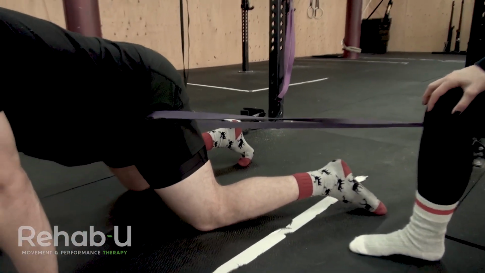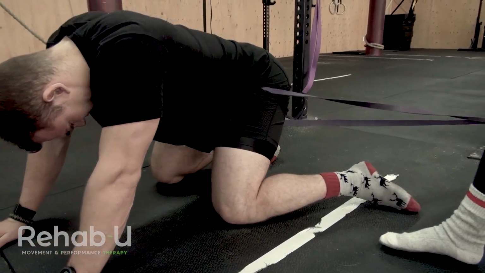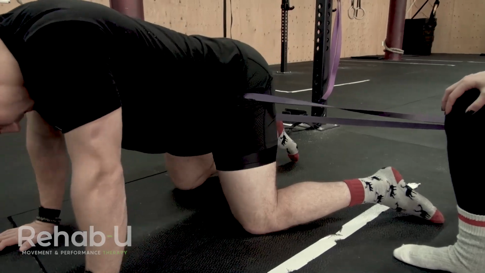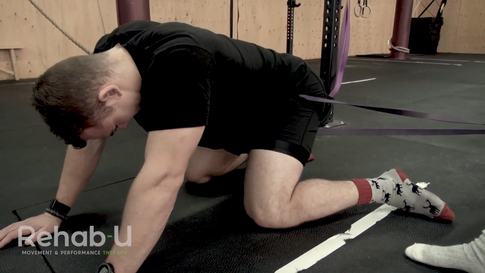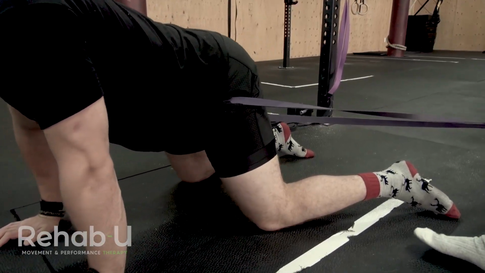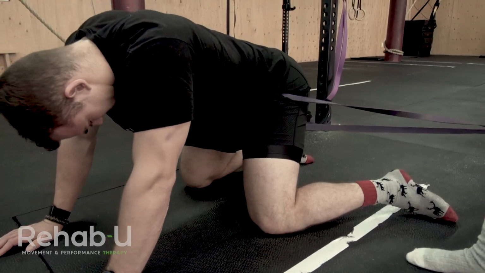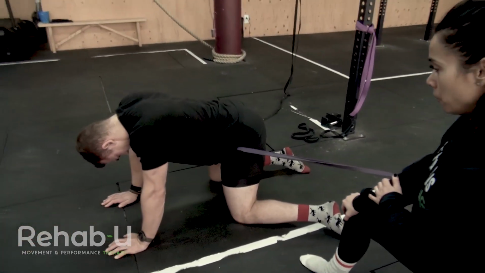Now, whenever we're doing these mobilization exercises, we want to mobilize for 1 to 2 minutes. So he could do one set of 1 minute here, he could do 2 sets of 1 minute, he could do 1 set of 2 minutes, depending on how much restriction you have there and how much release effect you want to get.